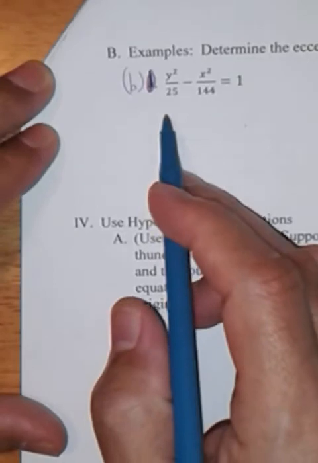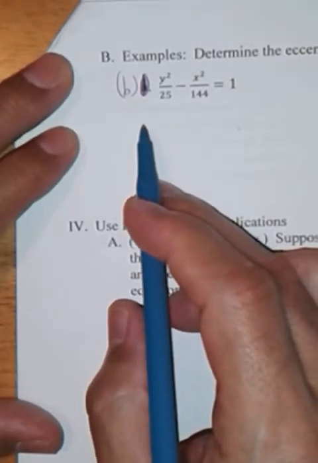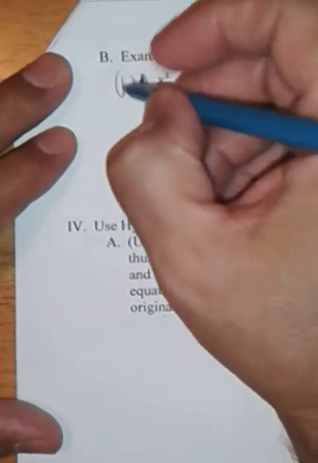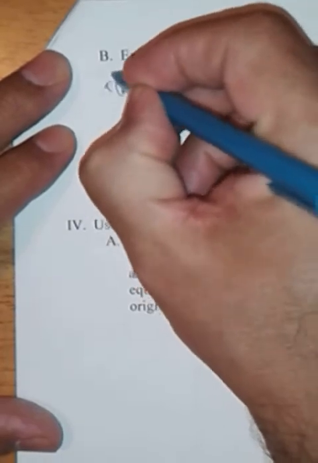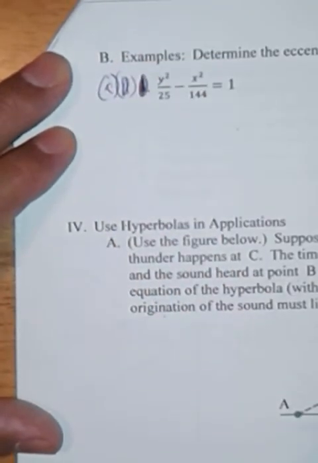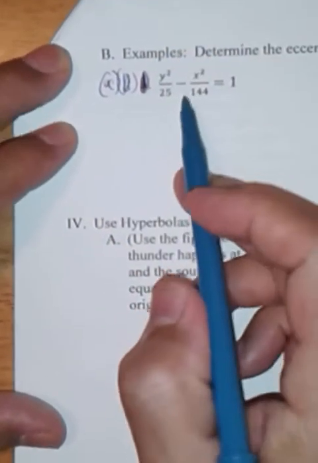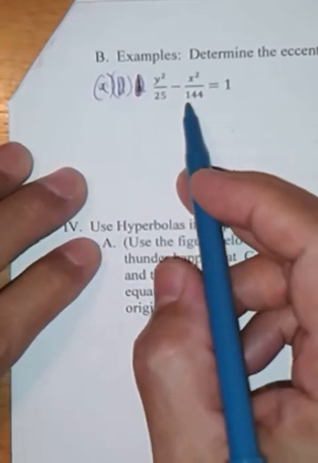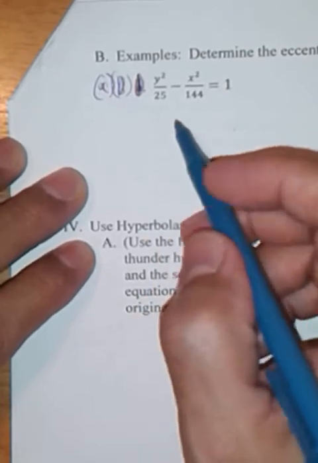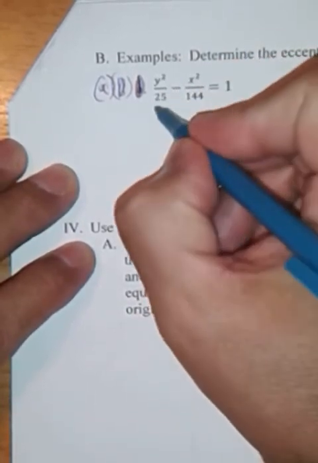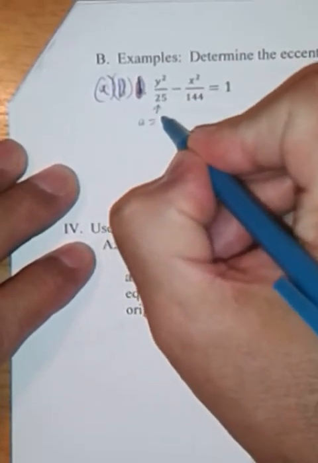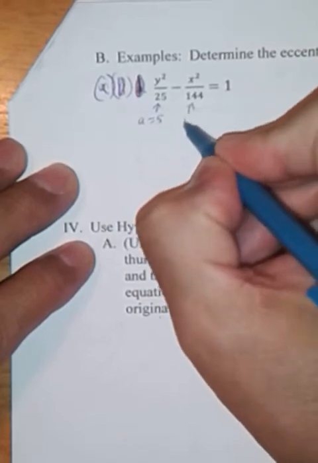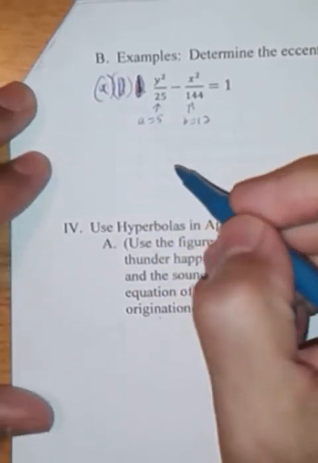So let's do number, I think this should be a, and this one should be b. All right, so let's do the first one. A: y squared over 25 minus x squared over 144 equals 1. Okay, so we know that this gives us a equals 5 and b equals 12.